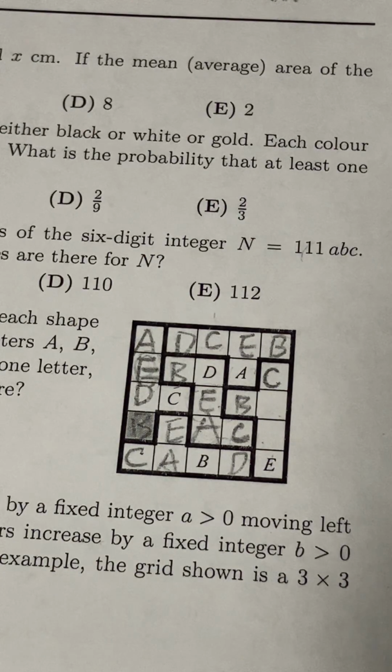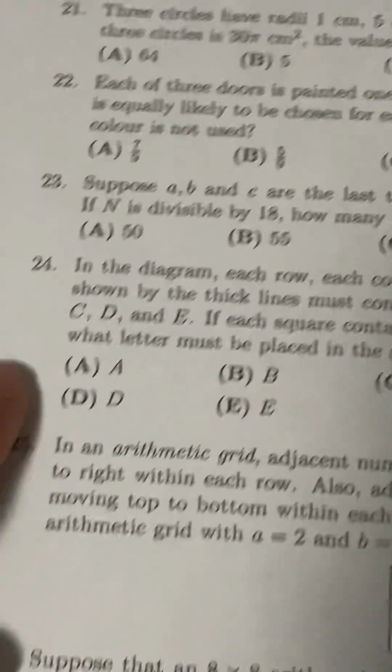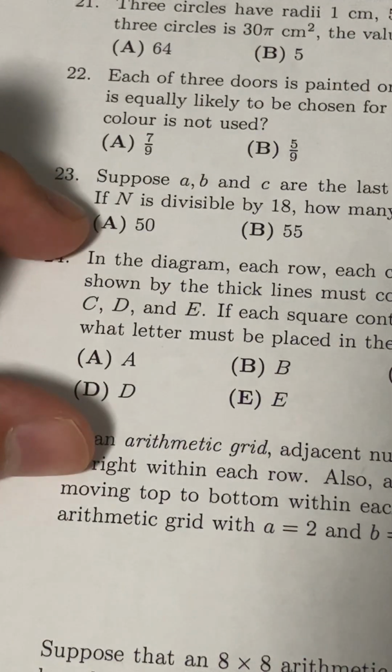That's very classical Sudoku way of thinking. I'm not saying that Sudoku is not math, but it's really unfair to the students who haven't played Sudoku before. Yeah, that's it for problem 24, and this is the penultimate one.